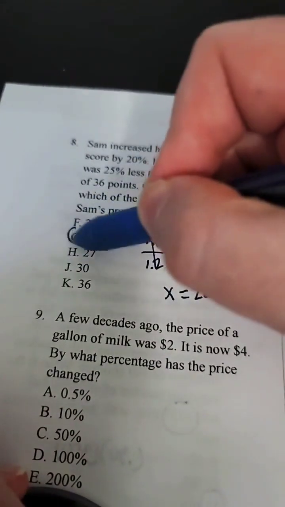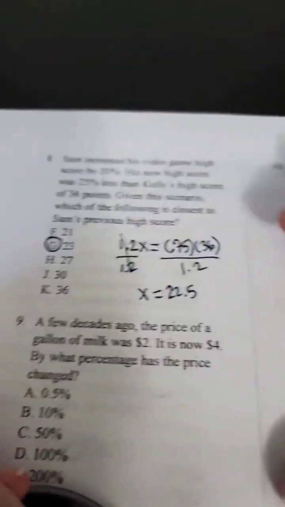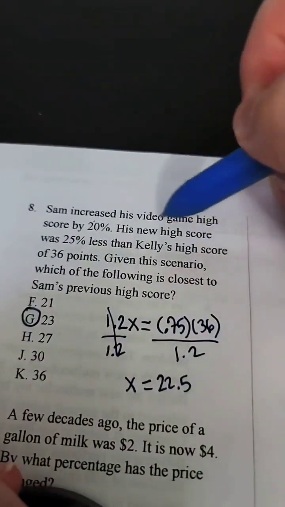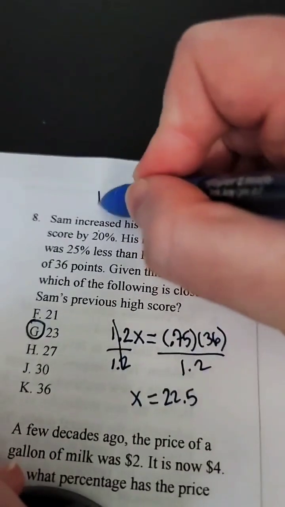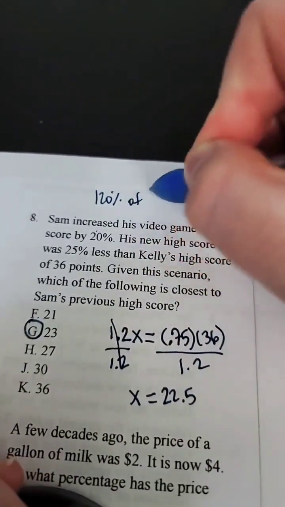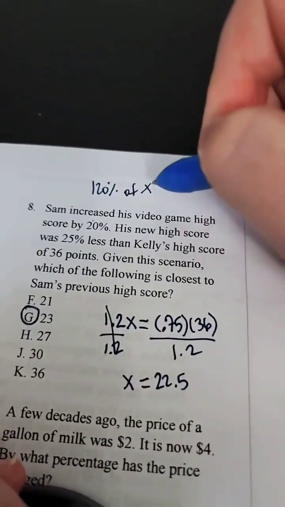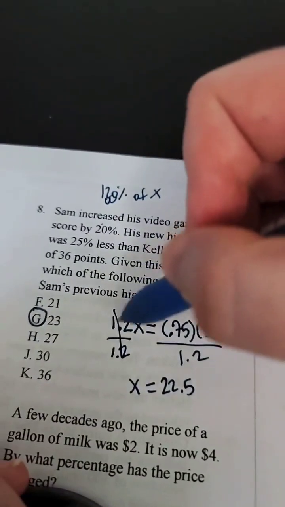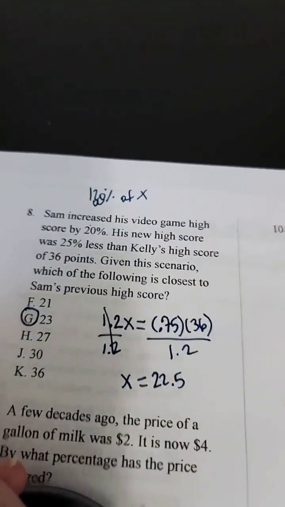So that would be G. Someone asked, how did I get 1.2? Oh, because it says by 20%. He increases his video game score by 20%. So it's 120% of X, the score. So 120% as a decimal would be 1.2. That's how I got that.